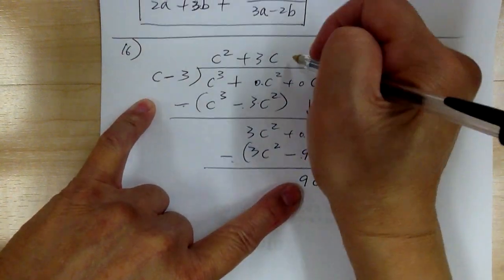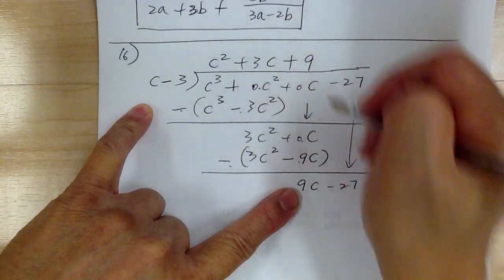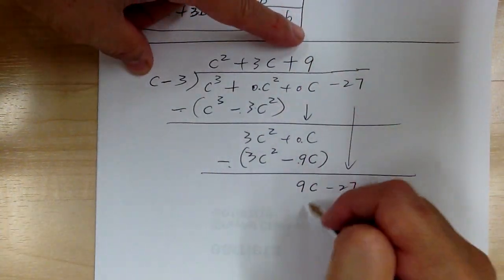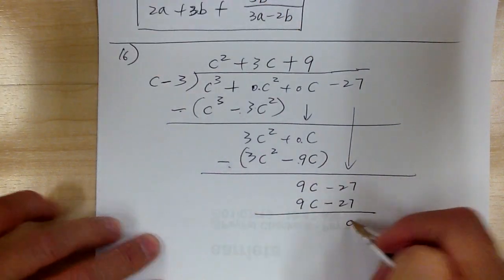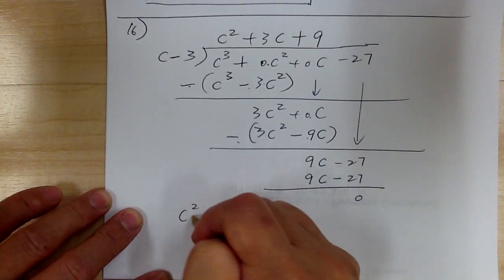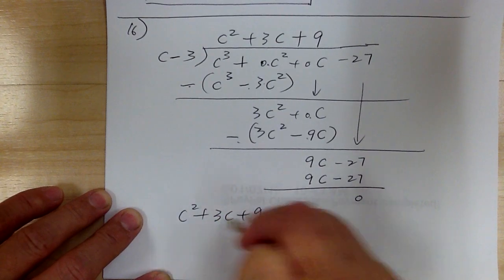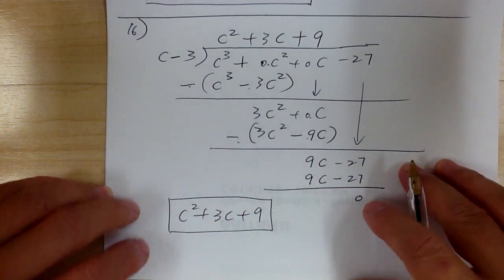Again, over here, you need to get plus 9. So when you distribute, you get 9c minus 27. And it comes out exactly. So your answer would be c squared plus 3c plus 9. Okay, let's go to 18.